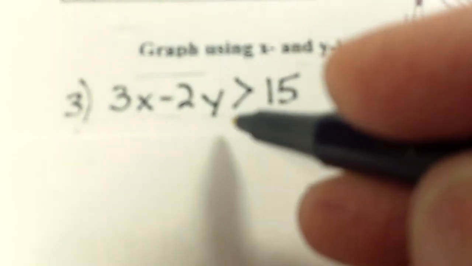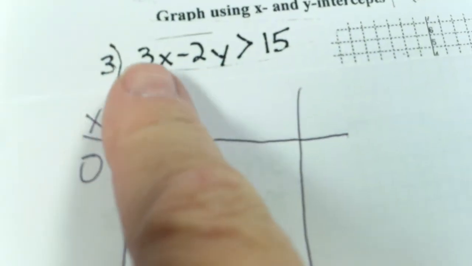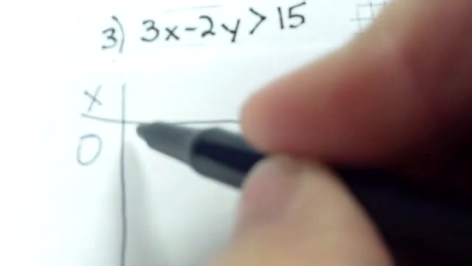Okay? Next one. 3x minus 2y is greater than 15. We did this in class, and it says graph using an x and y intercept. We're going to make x 0. So 3x would be 3 times 0, which would just be 0. There's that tricky negative. Negative 2y equals 15.